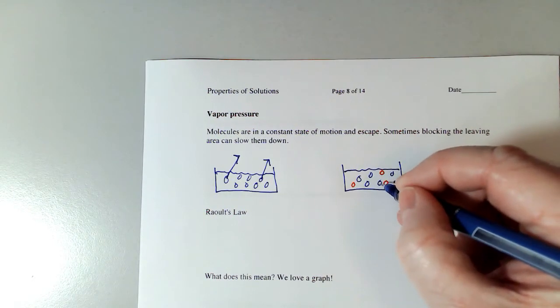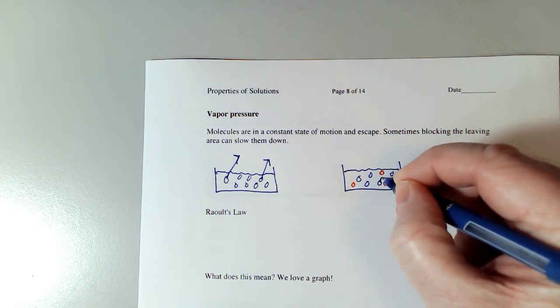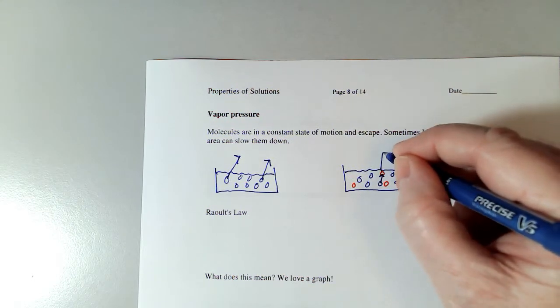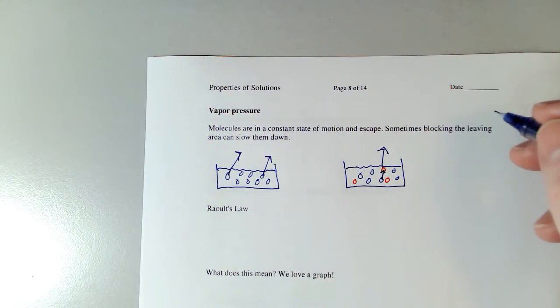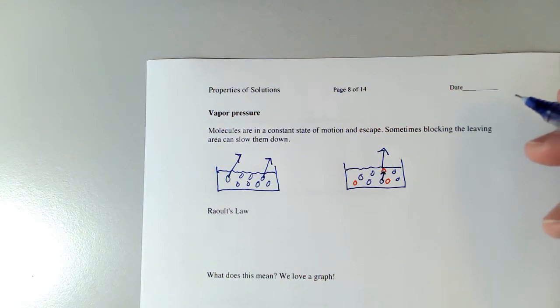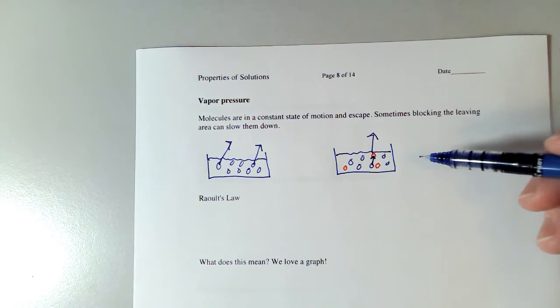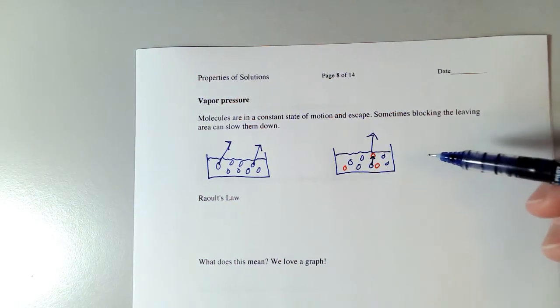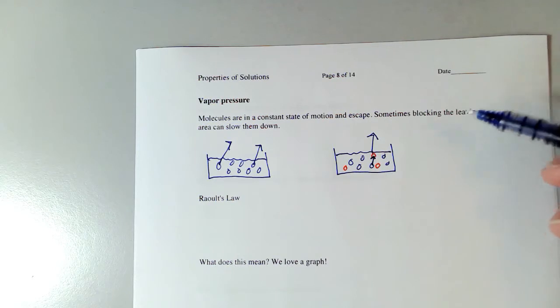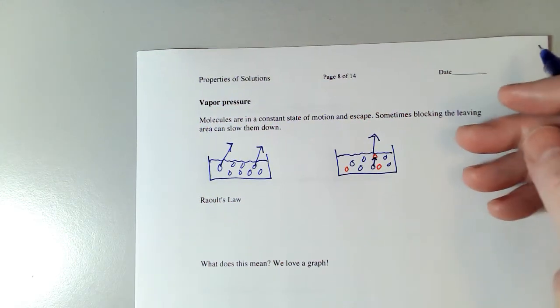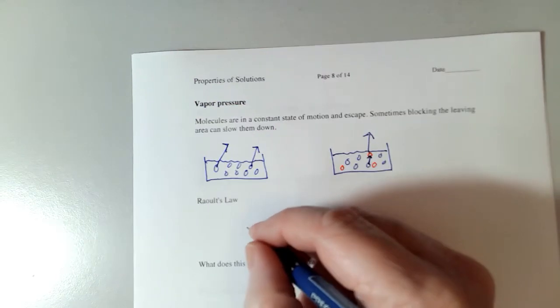So, when this one wants to escape, it has to push aside that particle before it can get out, which means it takes more energy. And fewer of the particles are going to have the necessary energy to escape, meaning the vapor pressure is going to be lower. Okay? And this is governed by or predicted by what we call Raoult's law.